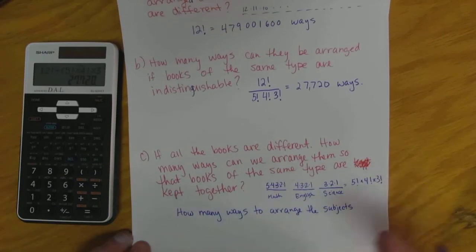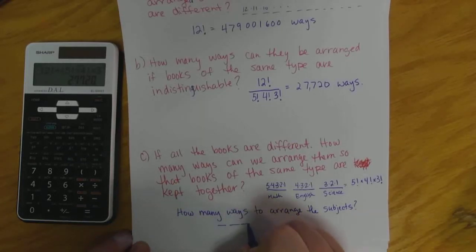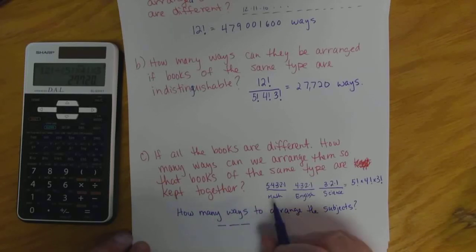So you could just write out the ways and count them, because there's only 3, and if you were writing them out it wouldn't take too long, but there are 3 spots. How many choices do we have for the first spot?